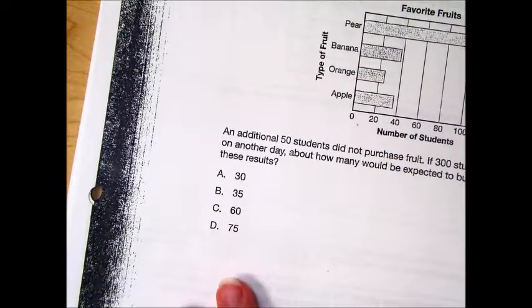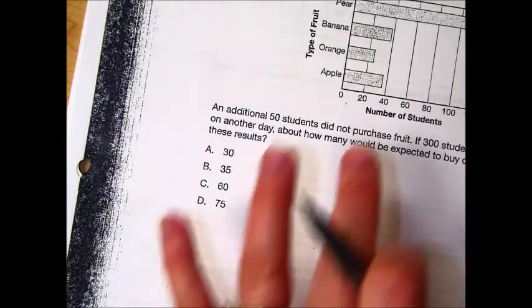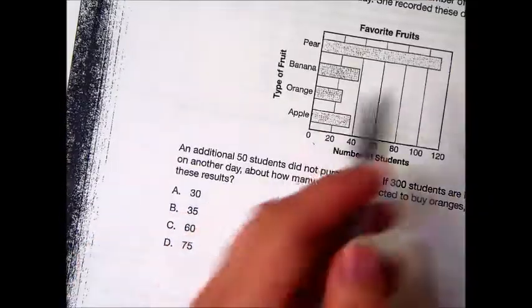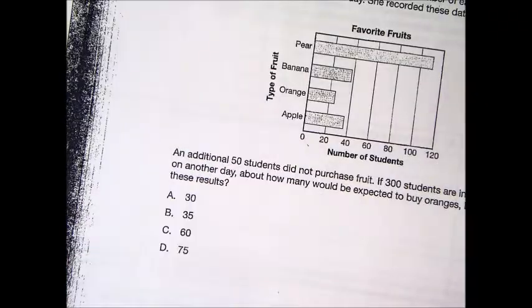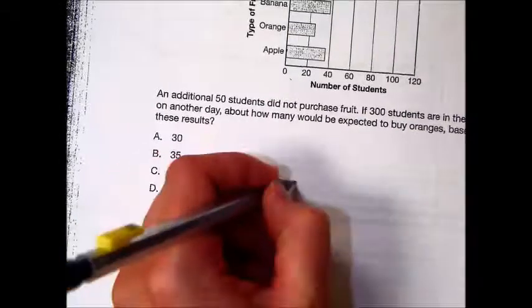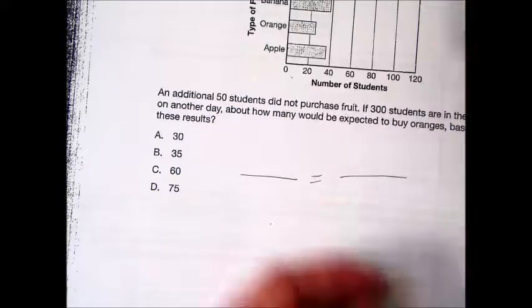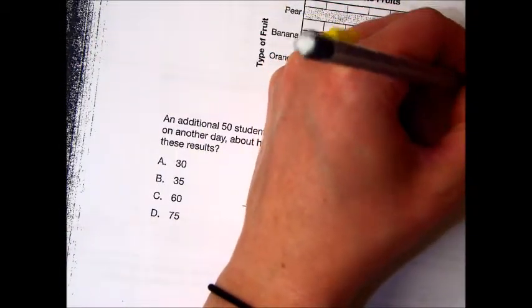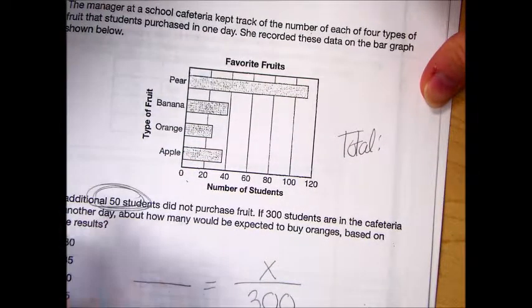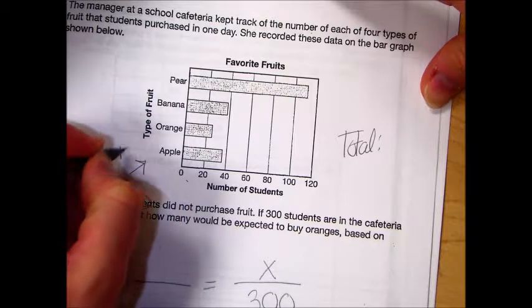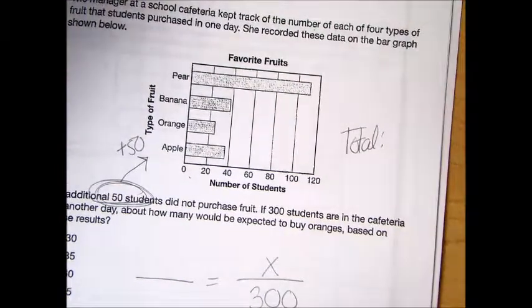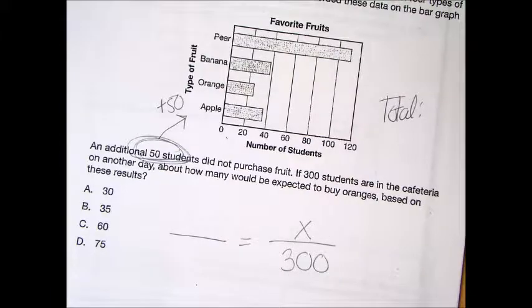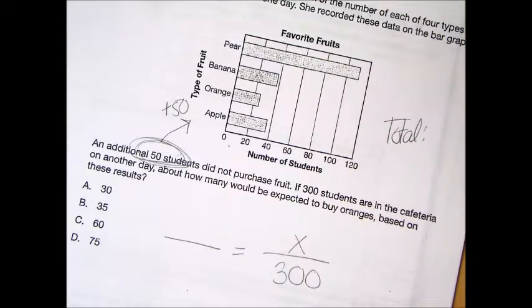Number 15, I know we did this one because we talked about there's some kids who didn't purchase fruit. This one you are going to have to find a classmate. I'm not going to redo this again. But this was another proportion problem, and you had to expand it to a new 300 students. So I would suggest that you figure out how many total there were. We did that together in class. We got how tall these bars are plus the 50 students, because 50 students were there but didn't order fruit. So find a friend, copy it down, and make sure you understand it.